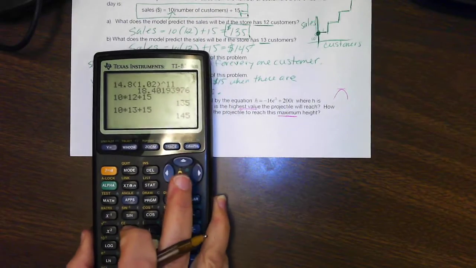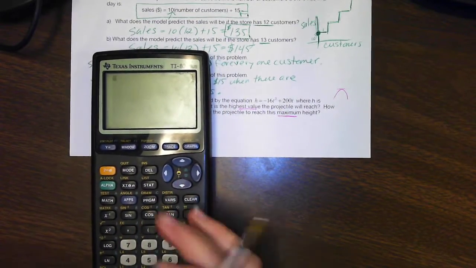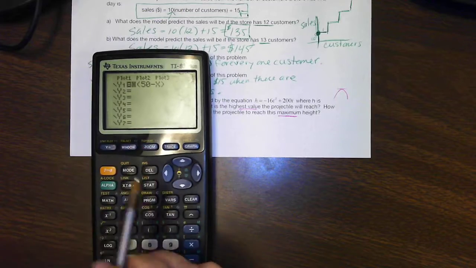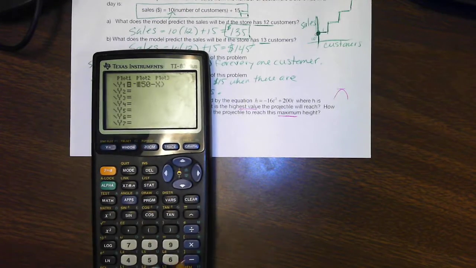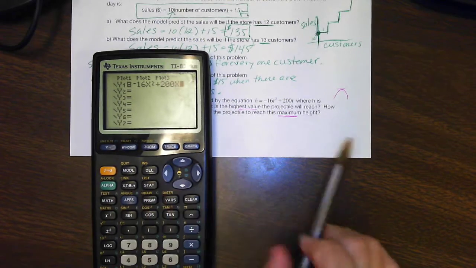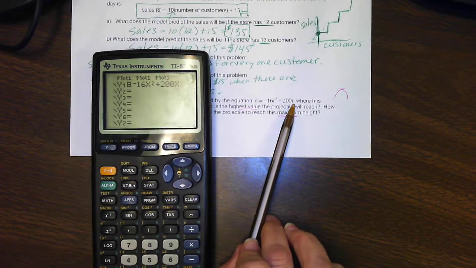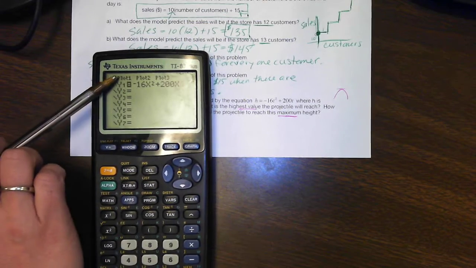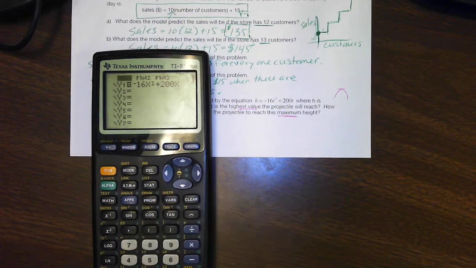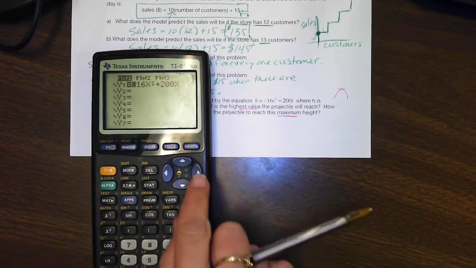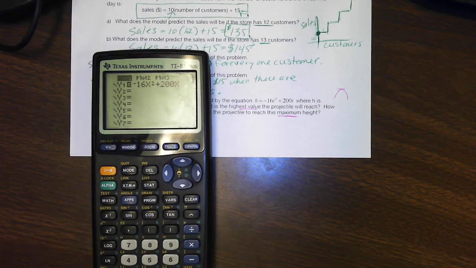Our calculators will help us do this. Couple of issues. Number one, you want to type your equation in y equals negative 16t squared. I'm using x squared plus 200x. Number two, you want to make sure your plot 1 is off. So if your calculator looks like this, you want to get that off. So press on top, enter, and now it's off.